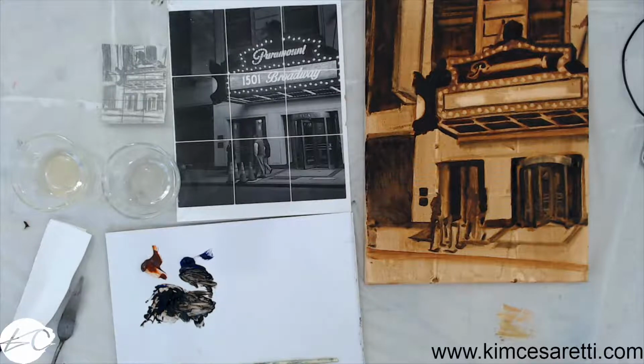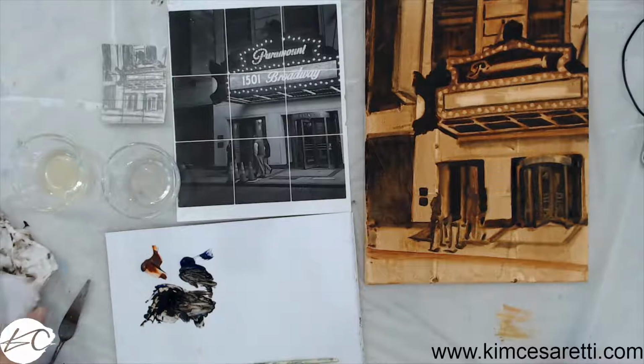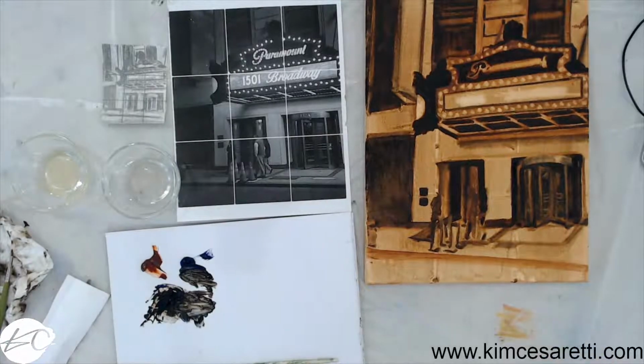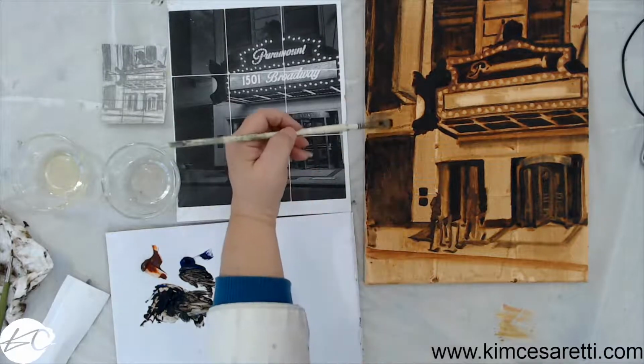Okay, so now I'm pretty much done with my underpainting and establishing most of my values. Actually, I'm looking here, and this could be dark. So I might go ahead and scumble in some darker values here.